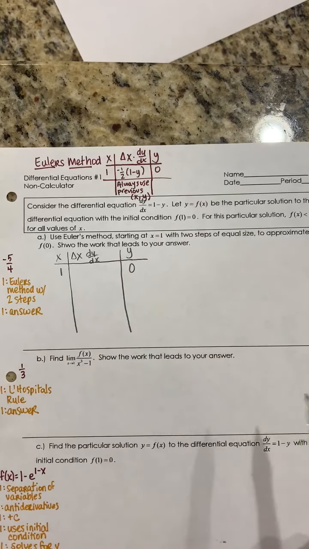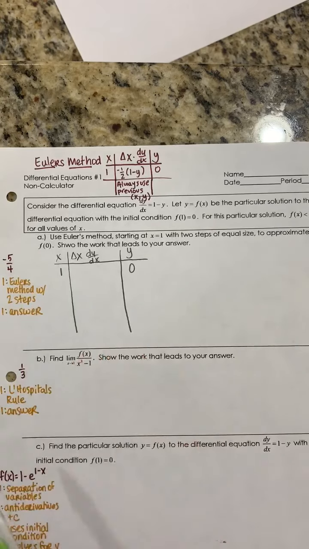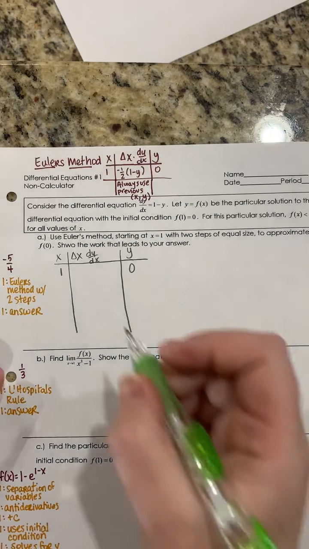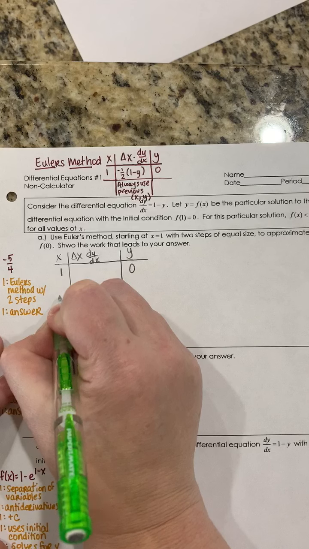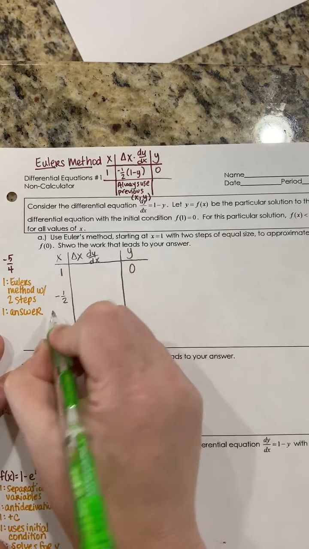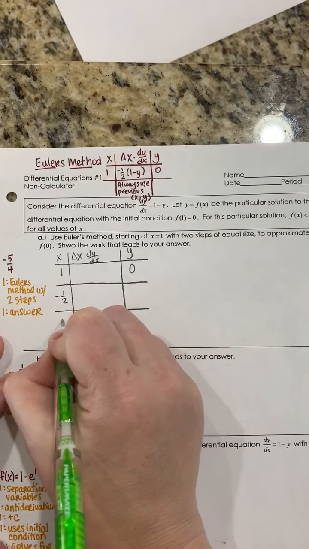Our change in x: if we are starting at 1 and going to 0, that means we're going backwards. So we're not adding 1/2, we're subtracting 1/2. So our next x value will be negative 1/2, and our next x value will be 0.